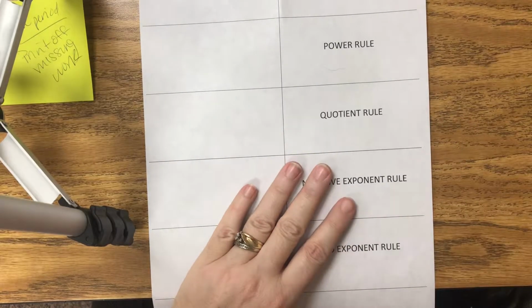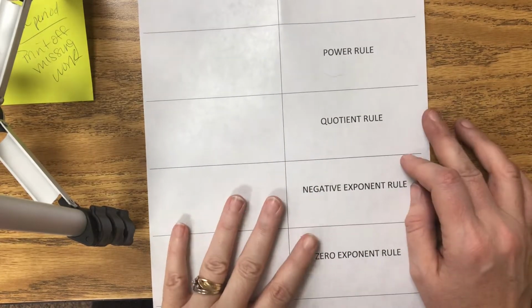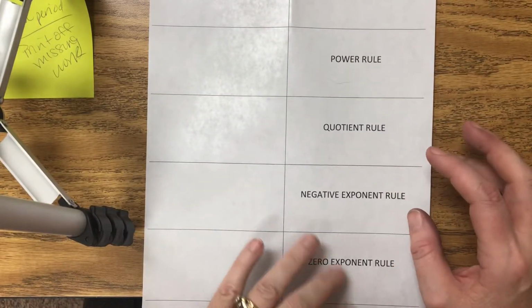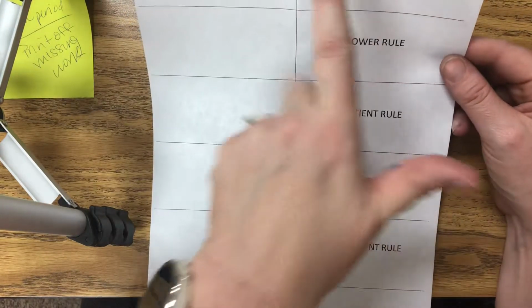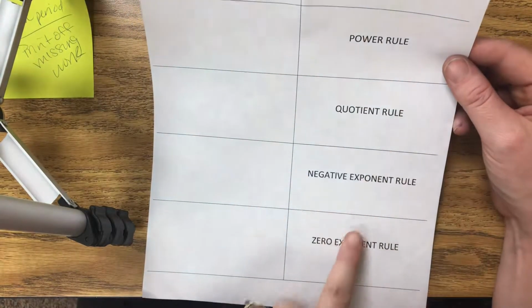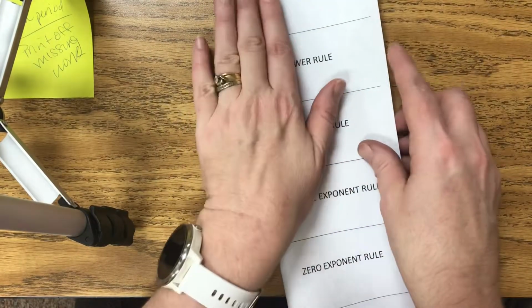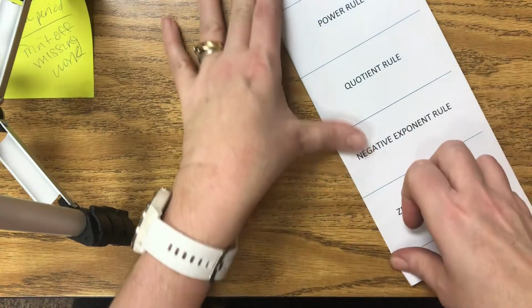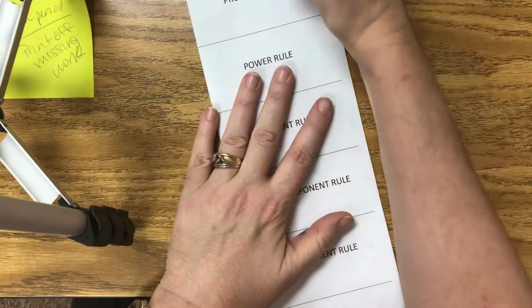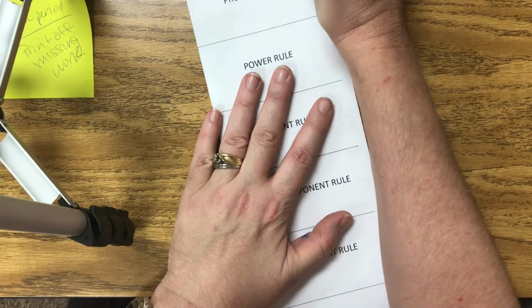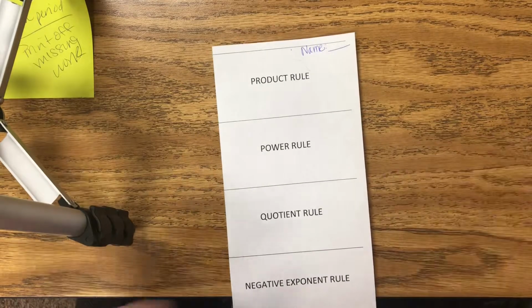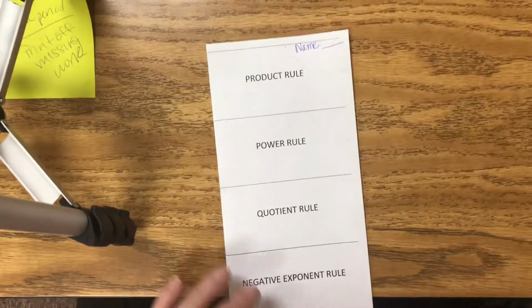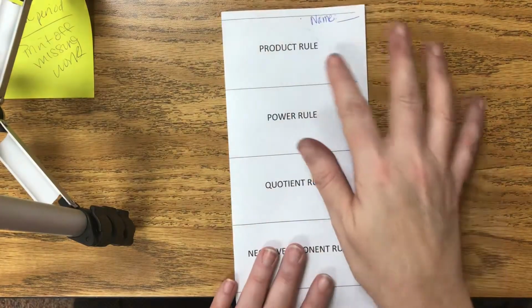Okay, this is the exponent rule worksheet that you will get, and I'm gonna walk you through what I would like you to do with this. So first of all, you'll have it on this side where you have blank spots on the left side, and then you have the rules down on the right side. What I want you to do is take it and just fold it along that line so it's like a book. Write your name at the top of it. That's very important. So write your name up there at the top of it. And then we're gonna go through this and fill out the different rules.